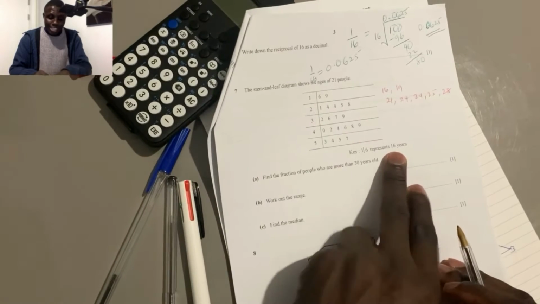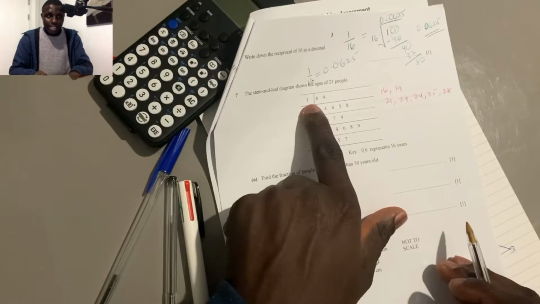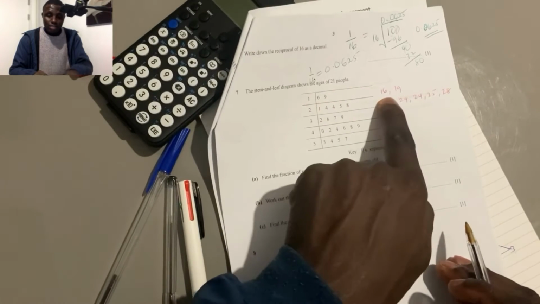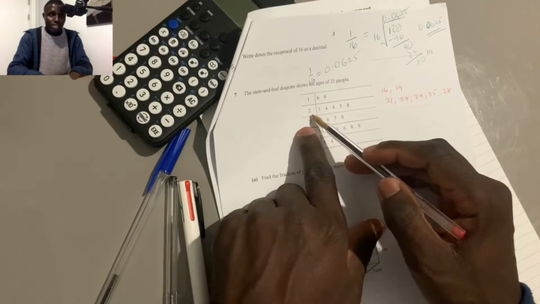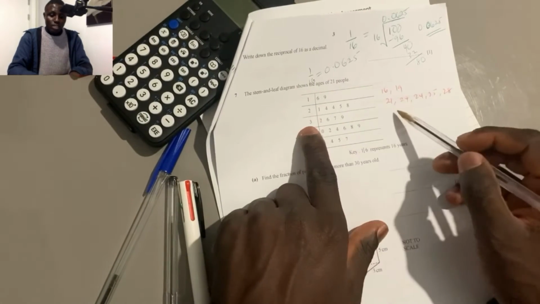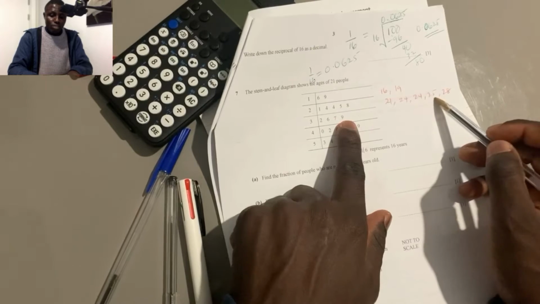You look at the key. They said 1 and 6 is 16. So that's why I say, okay, this is 10, then 10 plus 6 is going to give us 16. 10 plus 9 is going to give 19. So this is 20. This is representing 20. Then 21, 24, 24, 25, 28.